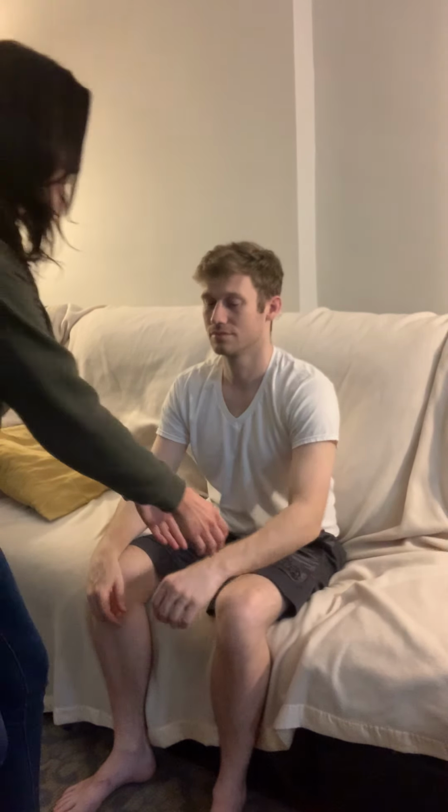I'm gonna have you move around your wrists. Okay, so range of motion is good in the wrist. Same with that one, and I didn't feel any crepitus in any of those. I'm going to move on to the lower extremities.